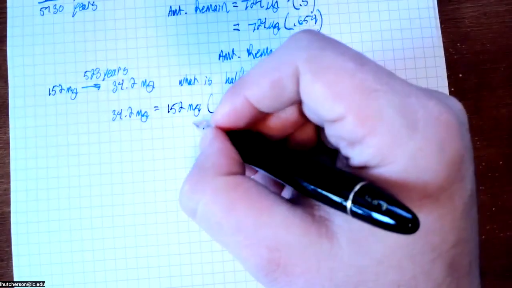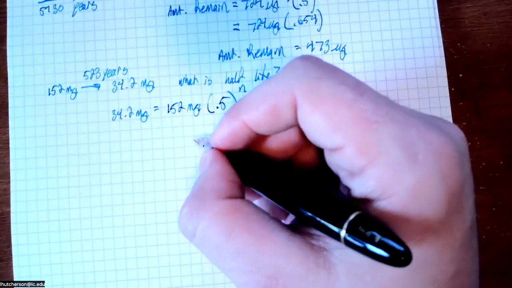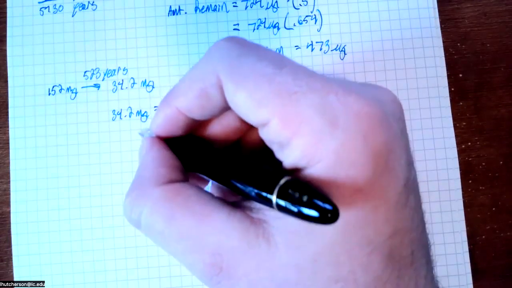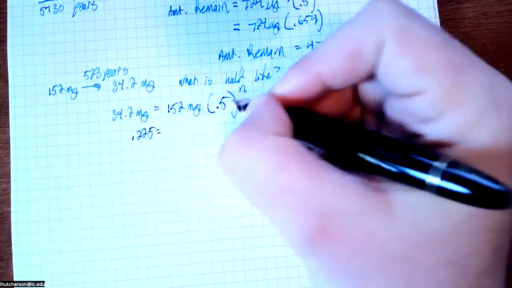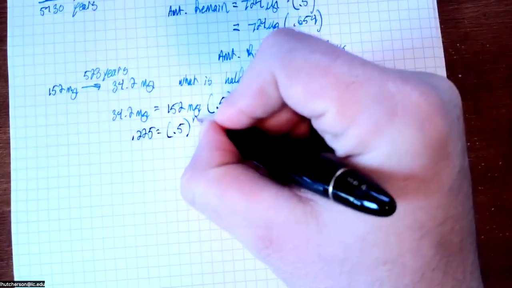So the only thing we don't know here is n. All right, let's take both sides, divide by 152, and we are going to get 0.225 is equal to 0.5 raised to the power of n.